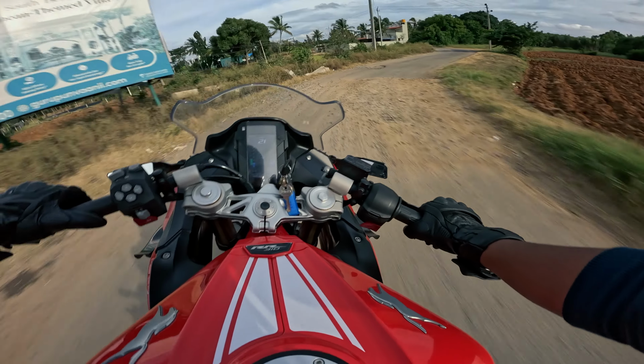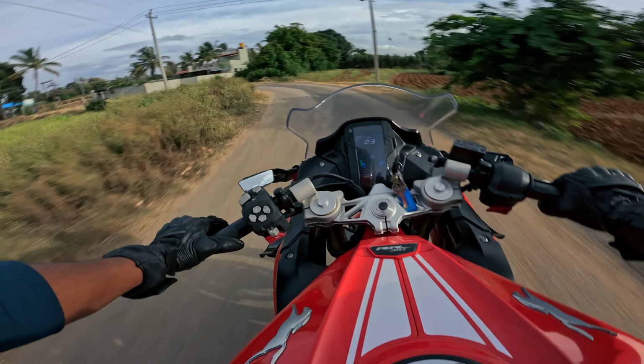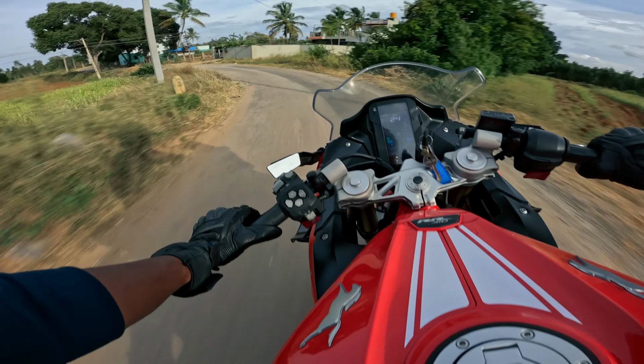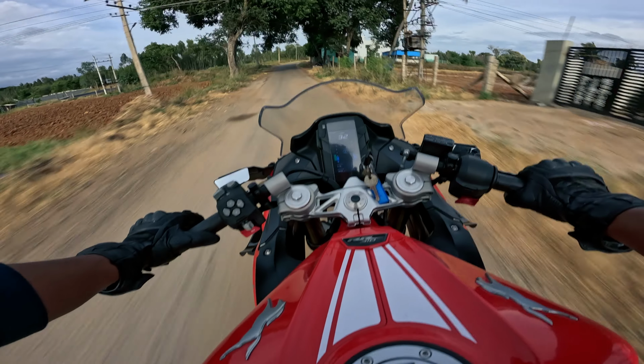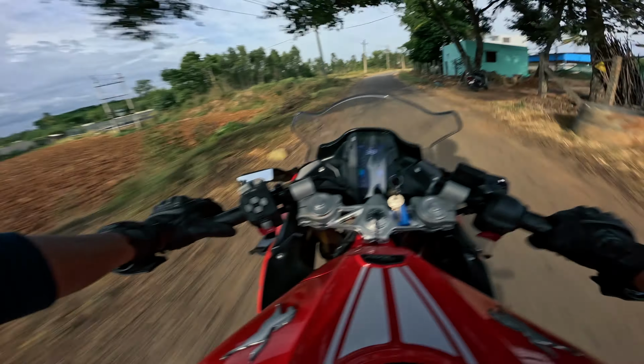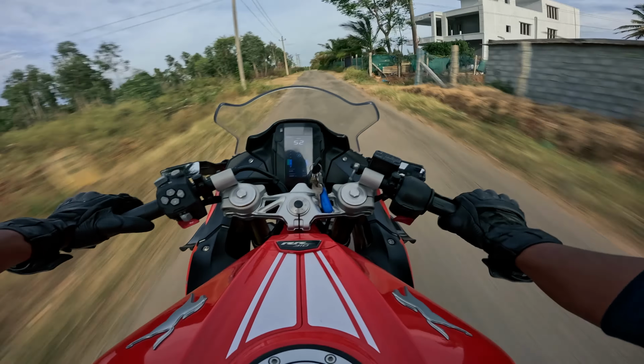You need to be careful on these curves, guys, because our sports bikes are meant to be on track, so even a small amount of dirt can rip us to death. So be careful, guys. Yeah, here we go.